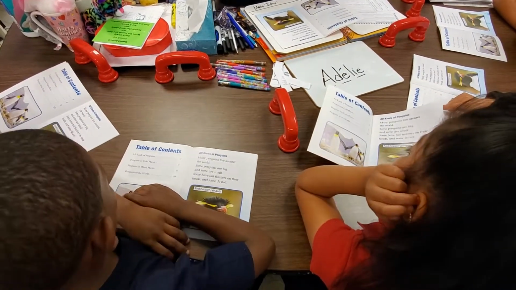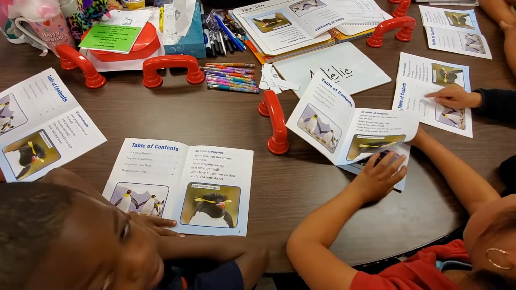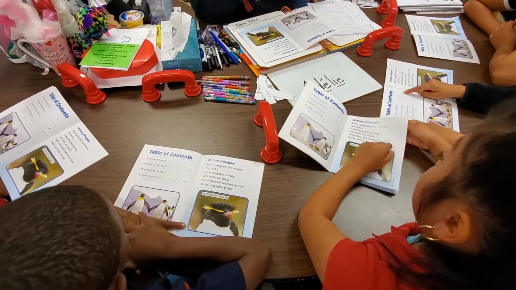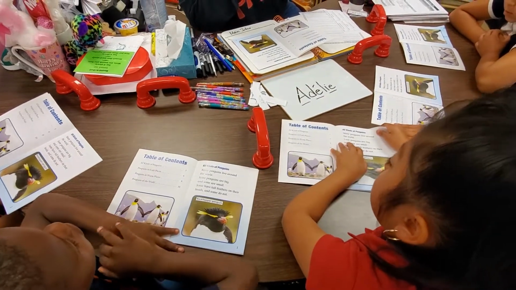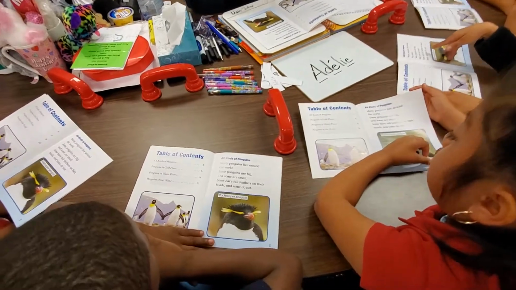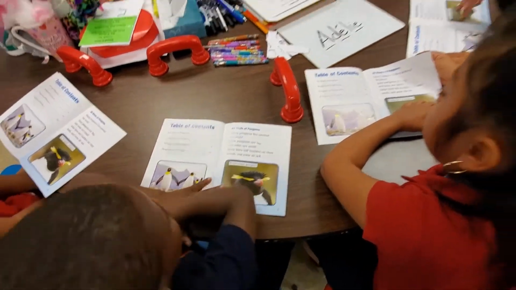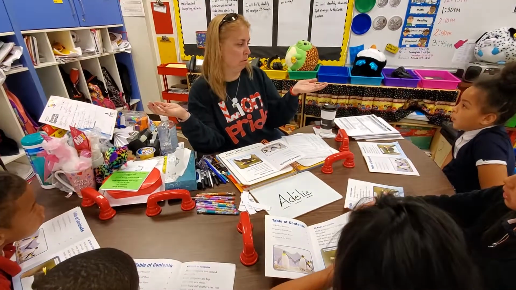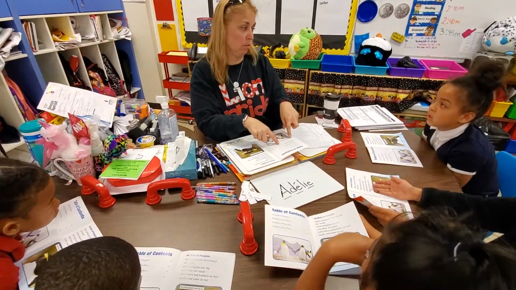All kinds of penguins. Where do you find penguins in cold places? In Africa. Page 6. Good. Where do I find penguins of the world? 10. When it's a nonfiction book, do I have to read it in order? No. I can read the different parts.